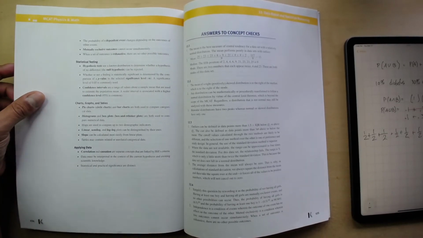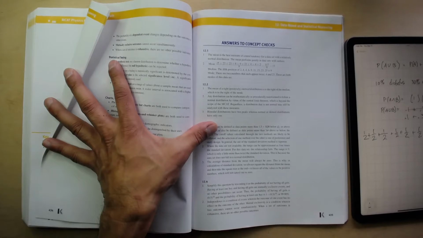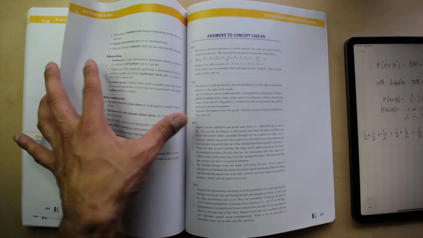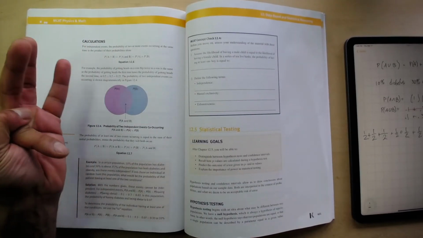Simplify this question by rewording it as the probability of not having all girls. Having at least one boy and having all girls are mutually exclusive events, and no other possibilities can occur. Thus, the probability of having all girls is 0.5 to the 10th power, and the probability of having at least one boy is 1 minus 0.5 to the 10th power, or 99.9%. There you have it.